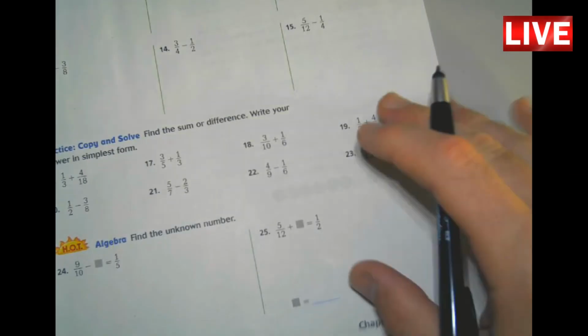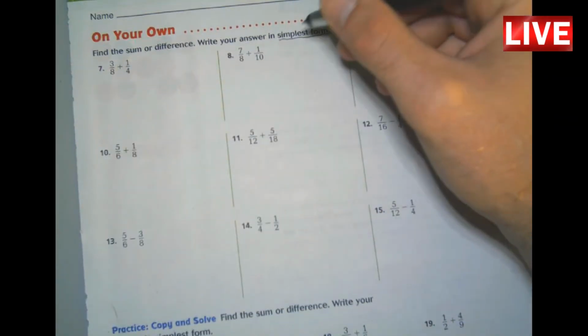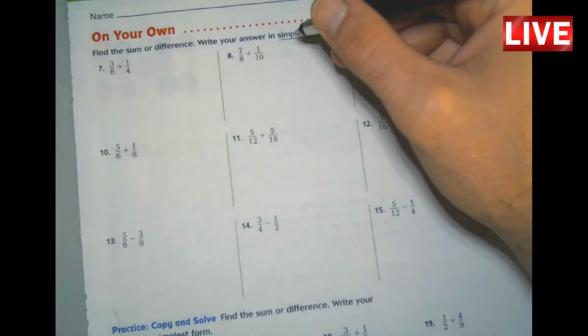Alright, so that wraps up the warm-up for today. I went ahead and continued pulling what I was doing with the add and subtract fraction. Again, remember, it does ask for simplest form, but we're not worried about that. We're just worried about getting the right answer.